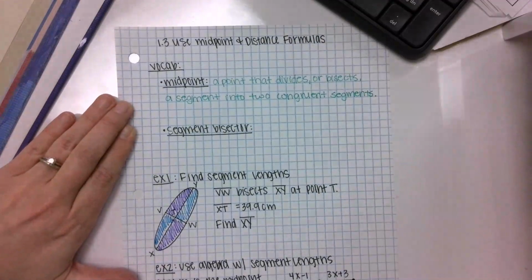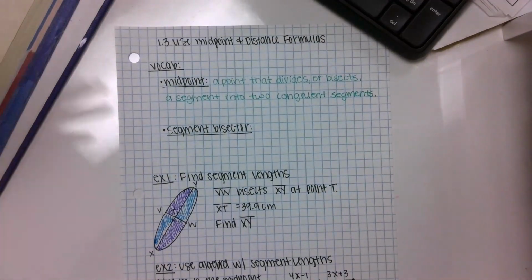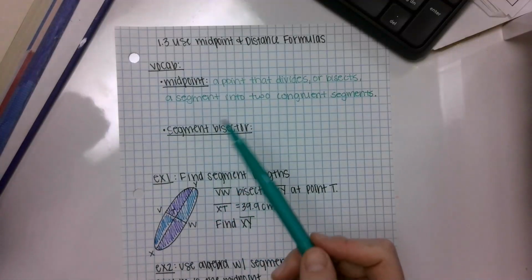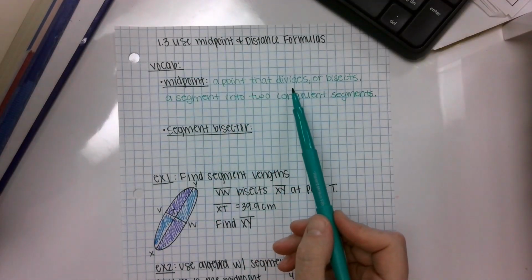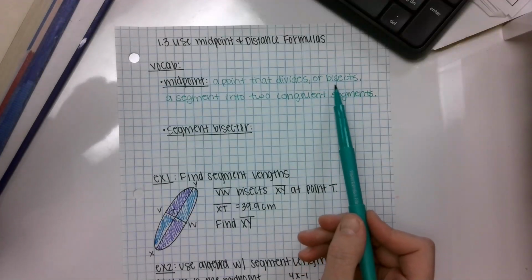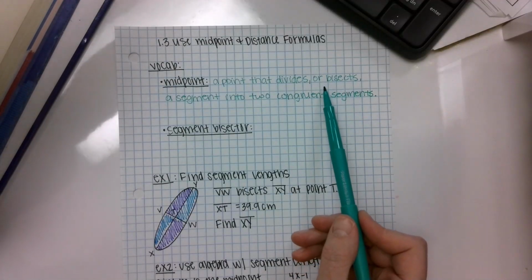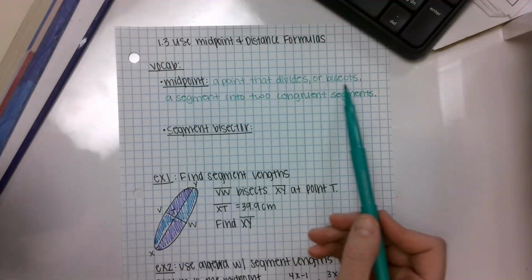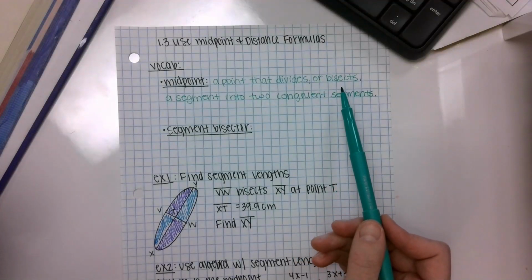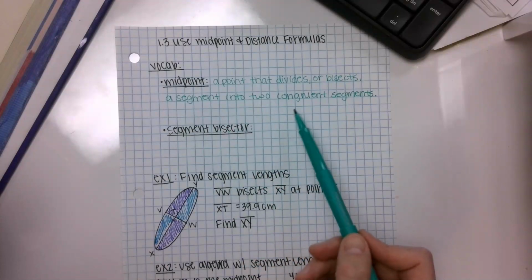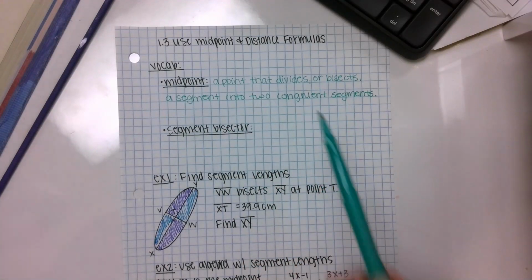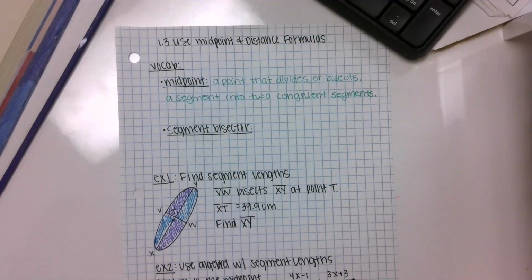Okay, let's go through that one more time and unpack some of these words. A point that divides or bisects. Bisect, bi means two, right? So this would be dividing it into two parts, into two segments. Congruent means equal, and segments just means a piece.